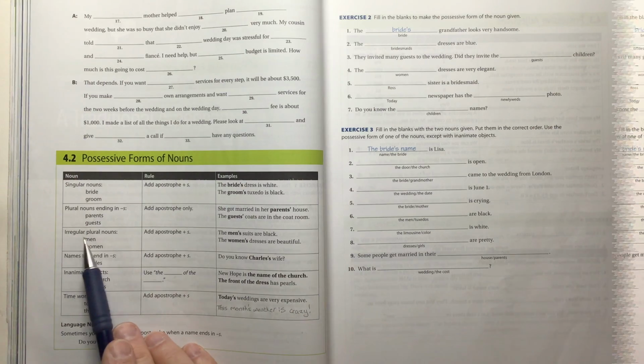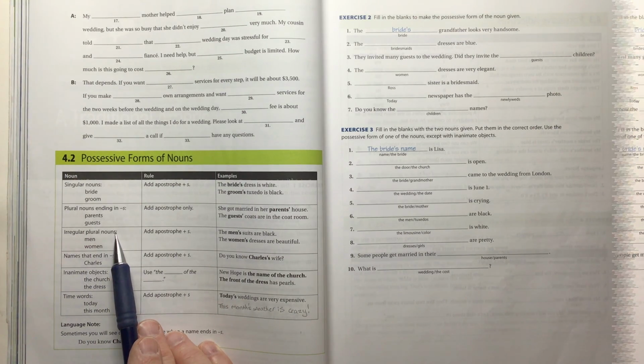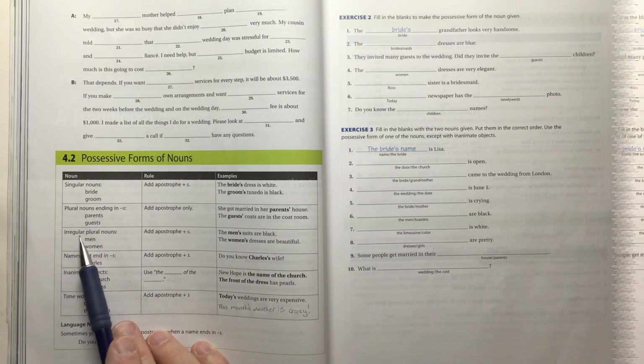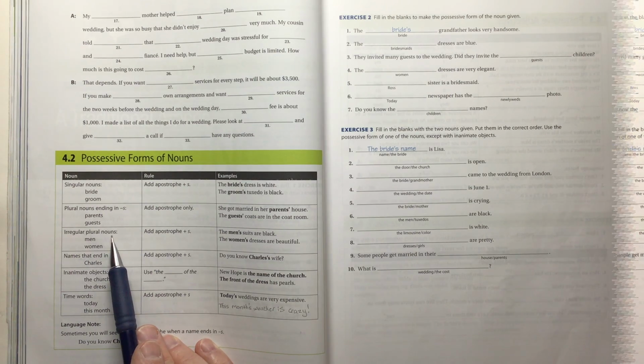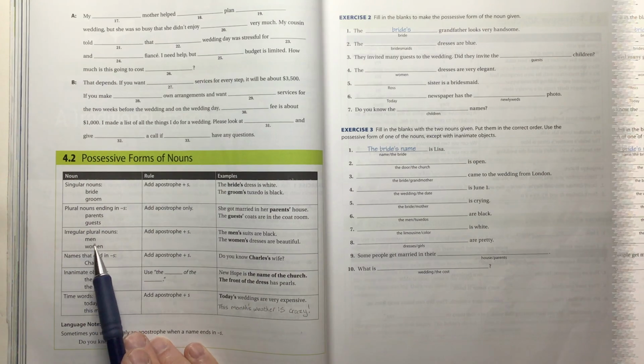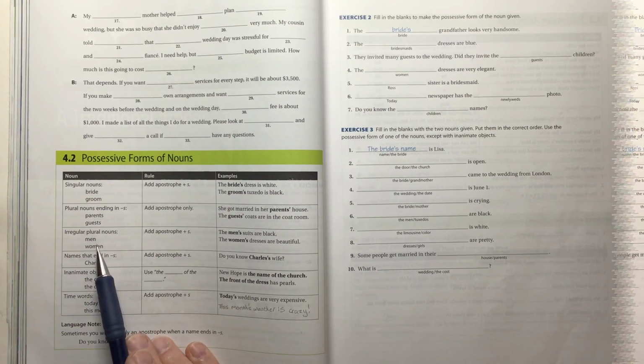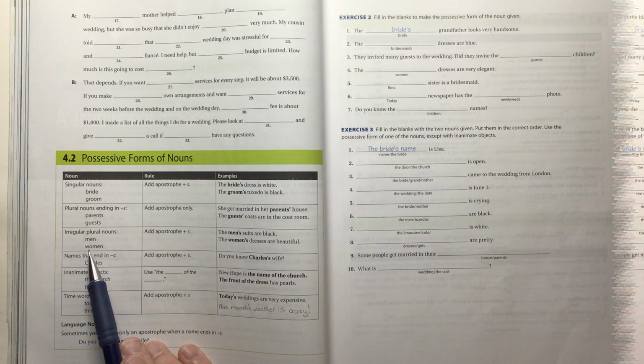How about irregular plural nouns? Remember, irregular plural nouns are nouns that are made into plural nouns by changing the spelling. The singular form of men is man. We had to change the spelling, so that makes it irregular. The singular form of women is woman.